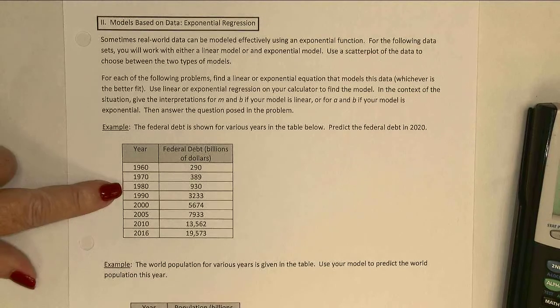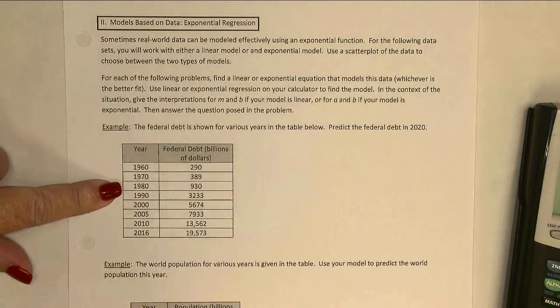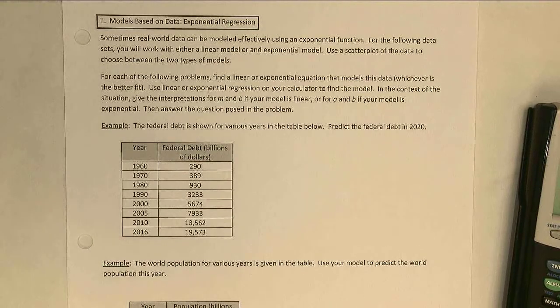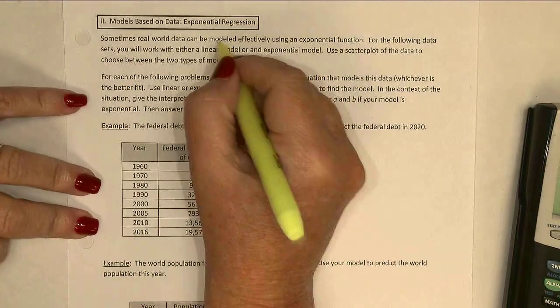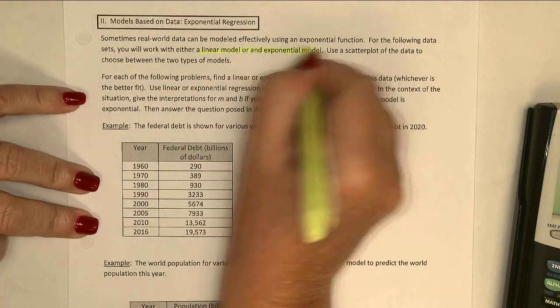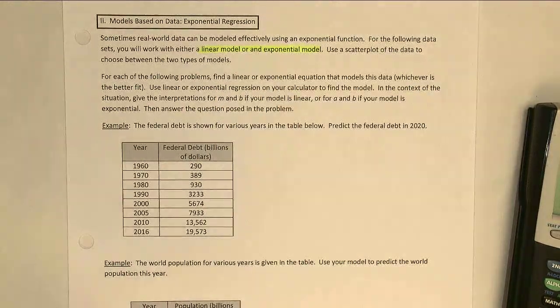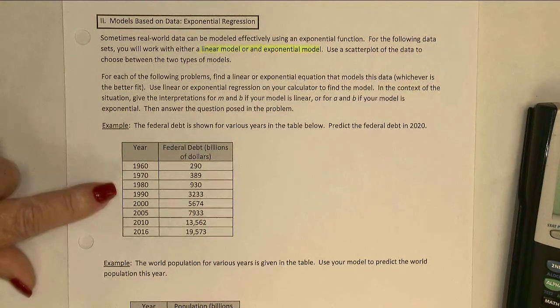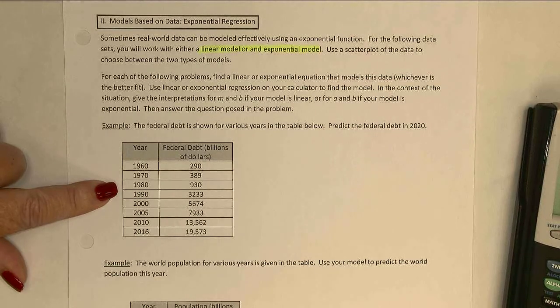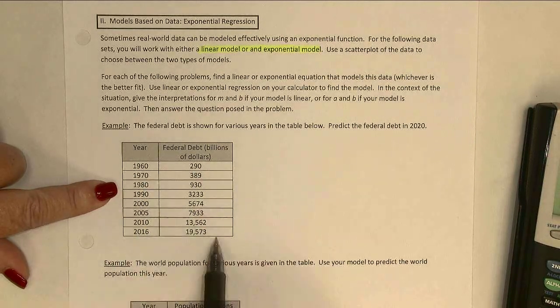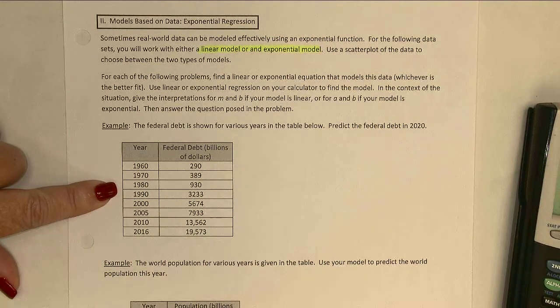So when I give you a set of data, like here, at least for right now, I'm going to restrict us to choosing between a linear model and an exponential one. Those are the only two choices we have for the moment. Usually the most effective way of deciding is to go ahead, since we're going to have to put the data in the calculator anyway. If we simply plot it, it'll be pretty quick to determine whether it looks more like a straight line or more like an exponential growth or decay curve.